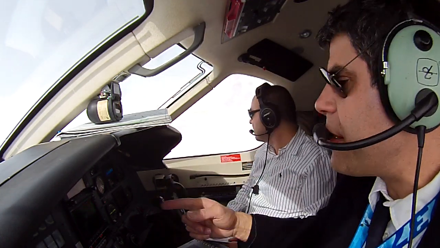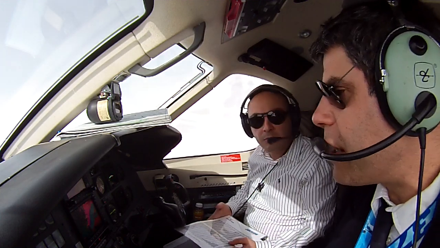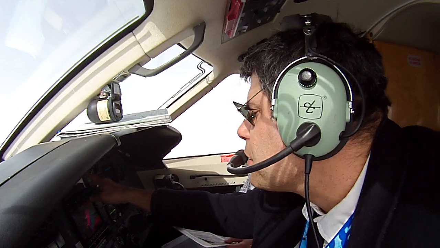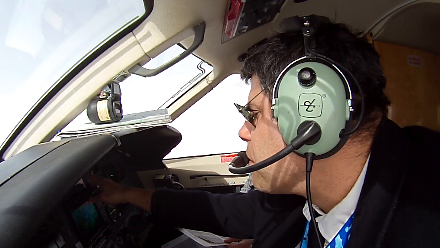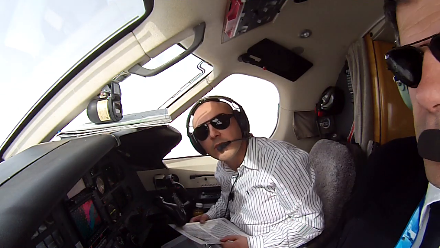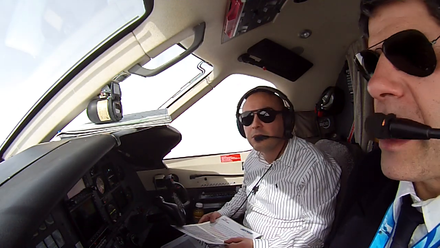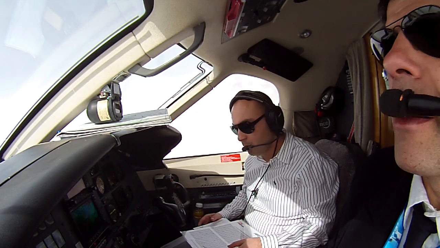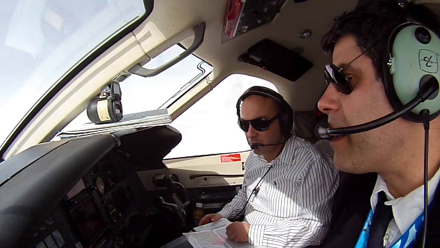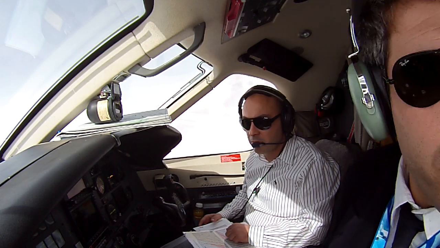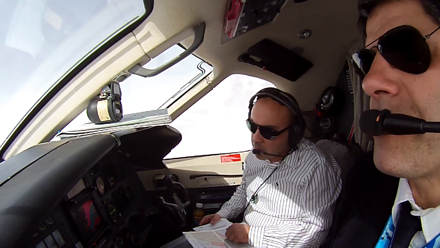That's a good time to tell Jacksonville Center what the tops reports are. Pilatus 900 Hotel Sierra with the pilot report. We're currently about 30 miles northwest of Myrtle Beach at flight level 260, reporting the tops at flight level 250.